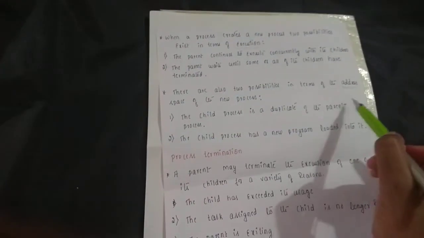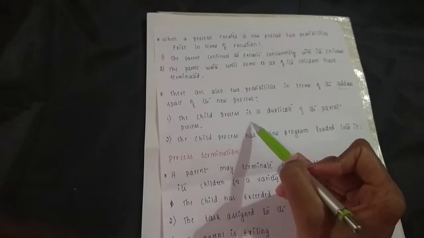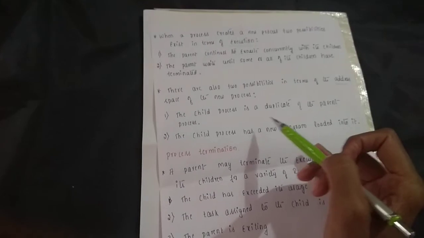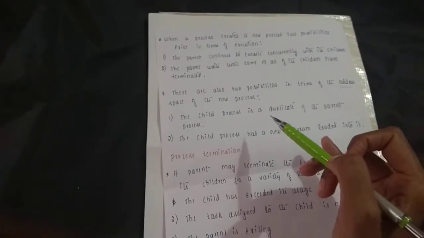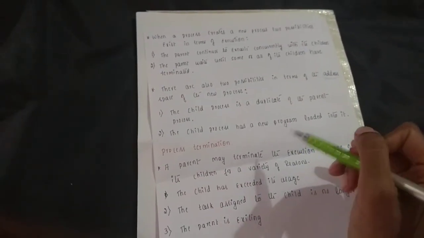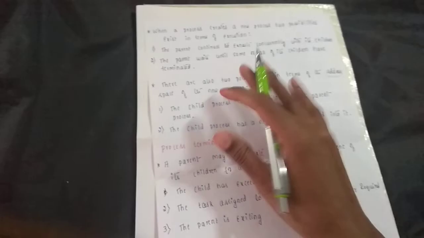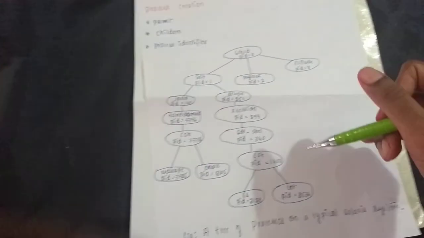Another option is with respect to address spacing. When the child process is created, it can be a duplicate of the parent's address space, or it can get a completely new program loaded into it by the operating system. Two options are there. That is with respect to process creation. So for process creation, you need to write this diagram, the Solaris operating system diagram.